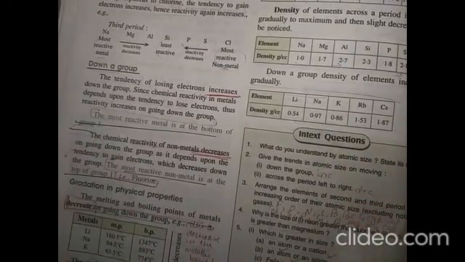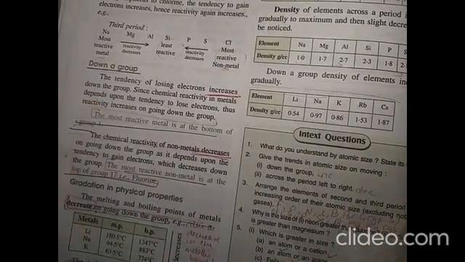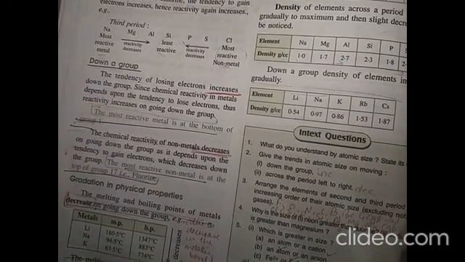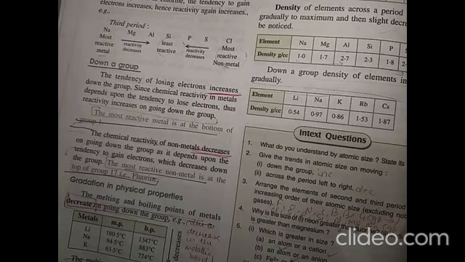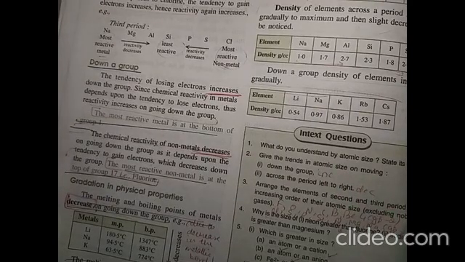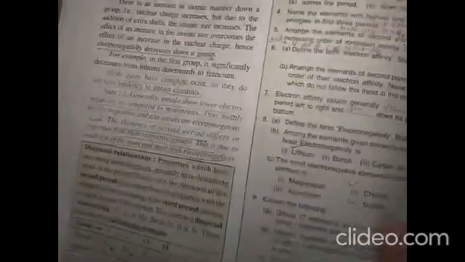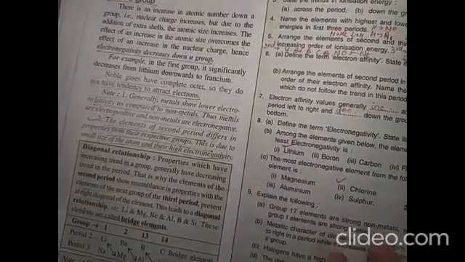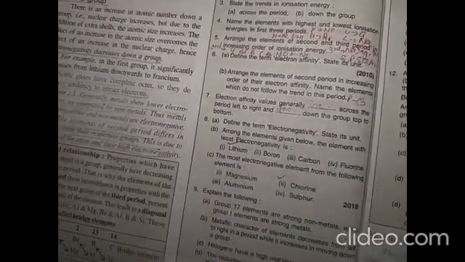As soon as you understand it, basically it depends on the number of shells, and how easy it is to remove the last electron from an atom. So as soon as you understand, you'll get this chapter. The chapter is very easy. It is not at all difficult. No reactions are there. Nothing is there. So it is very easy for you all.